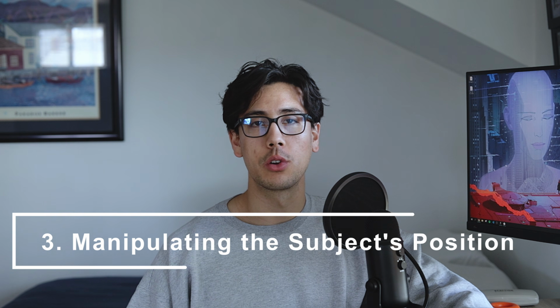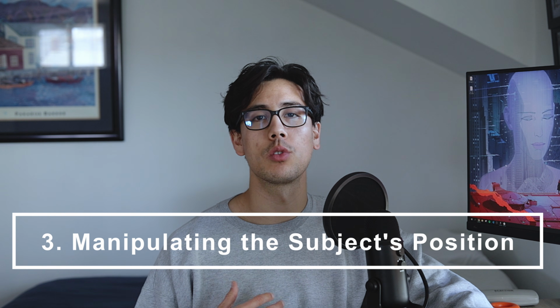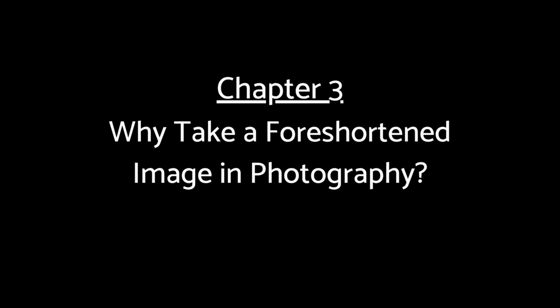The third factor that could create a foreshortened image is by manipulating your subject's position in the frame. For example, you could ask the subject to lean towards the camera to make their head appear larger in the frame than their body. Another example, and a more creative one, is to have your subject reach out with their hands towards the camera lens to make a 3D look effect and as if they're reaching out to the viewer. Combine the different types of lenses along with a change in camera angle and manipulate your subject's position, and you'll be able to create different types of foreshortening effects.